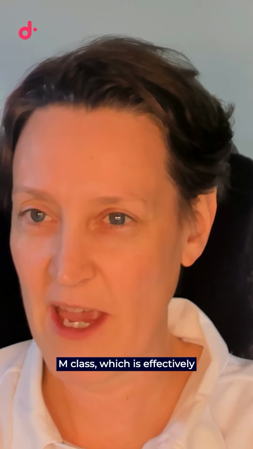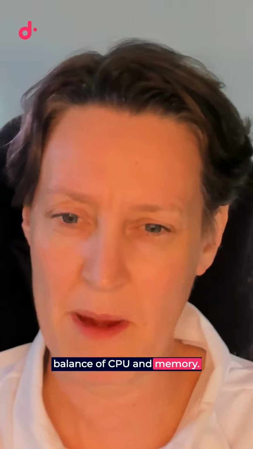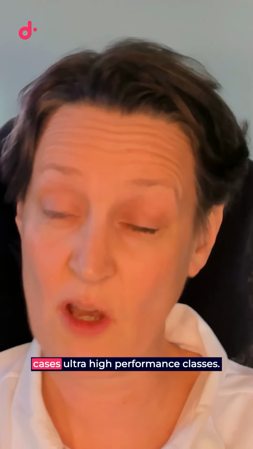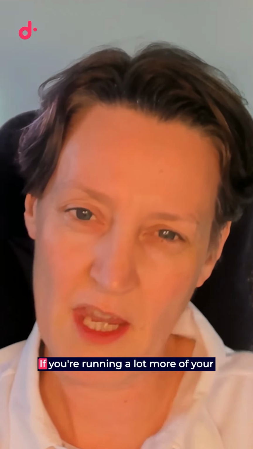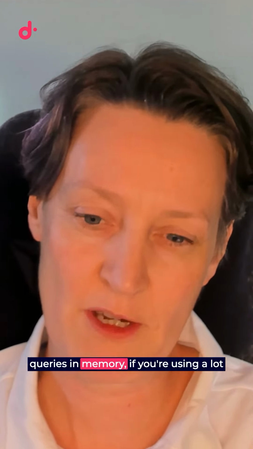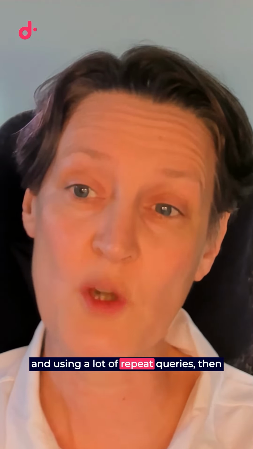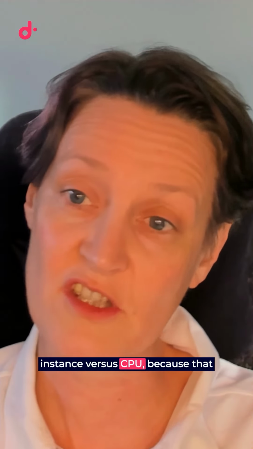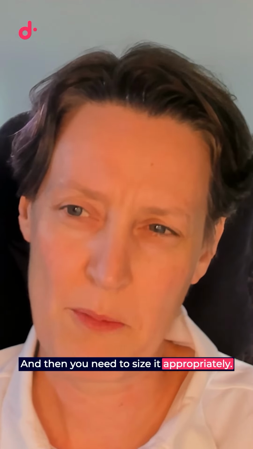Another option is the M class, which is effectively your general purpose class. There you get a good balance of CPU and memory. You also have memory optimized, CPU optimized classes, and even in some cases, ultra high performance classes. It really helps to understand your workload. If you're running a lot more of your queries in memory, if you're using a lot of database buffer cache, for example, and using a lot of repeat queries, then you may want to have a larger memory instance versus CPU, because that would probably work better for you. And then you need to size it appropriately.